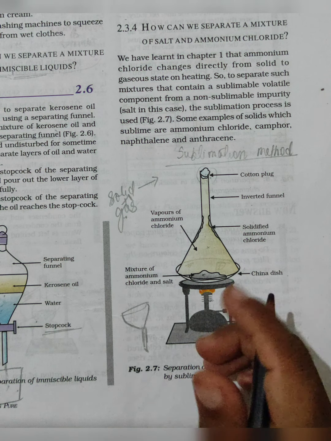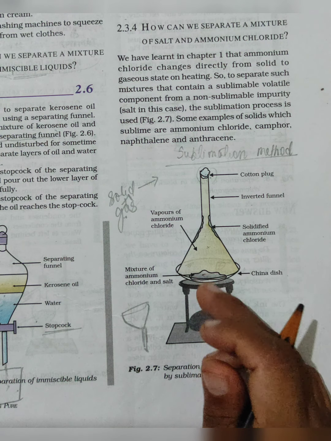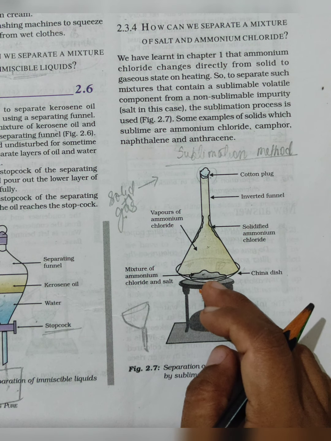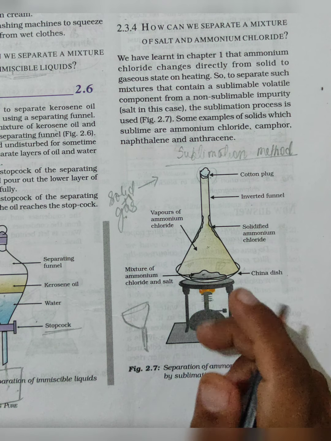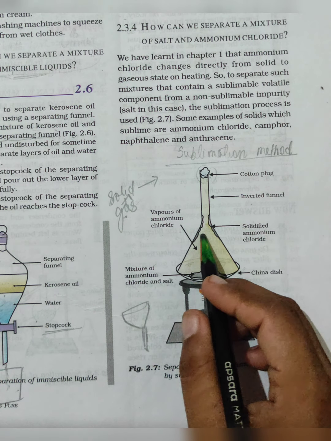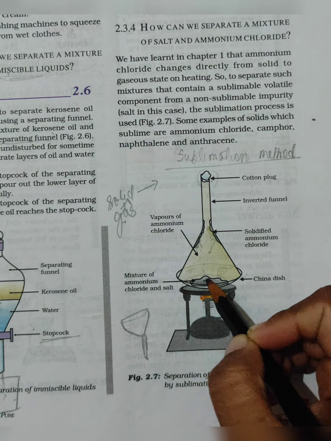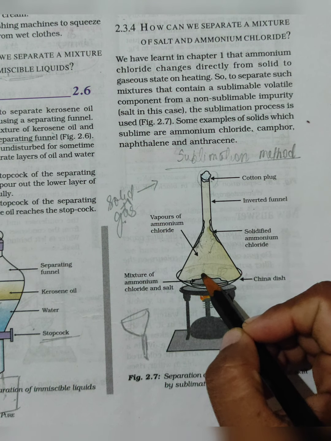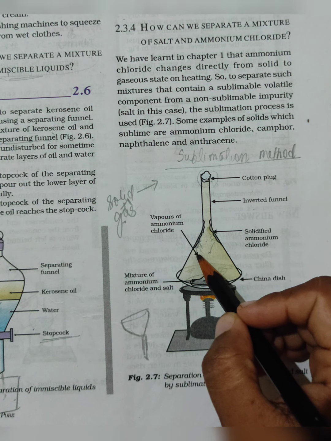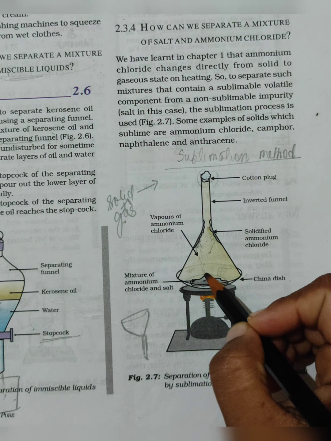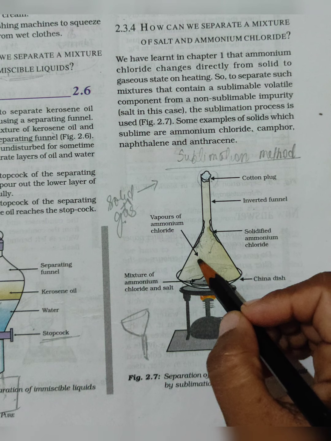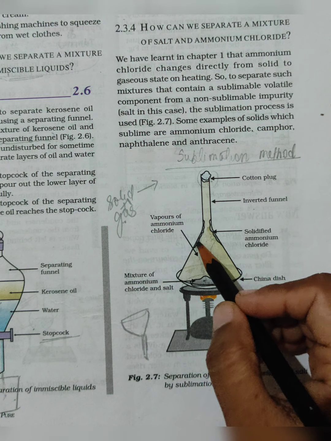As it is heated slowly on a low flame, it will be observed that white fumes or white vapors of ammonium chloride come out of the mixture. The vapor which comes from here comes in contact with the cold wall of the funnel and solidifies, depositing here.